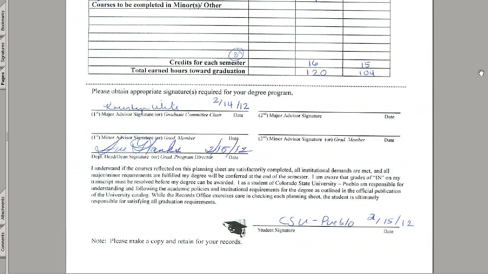If the student is a double major or a double minor, additional signatures are required in order to complete this graduation planning sheet. It is also important to note that with additional degrees or additional minors, the total hours earned toward graduation will increase, and thus their signatures verify that credits are needed or are completed in order to have additional degrees or minors put forth onto the graduation plan.